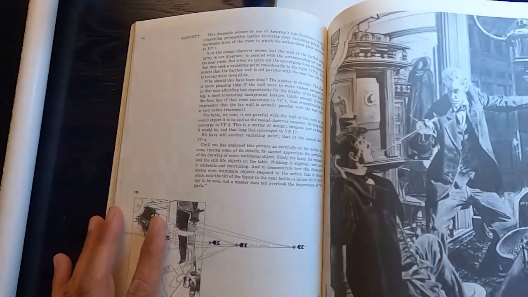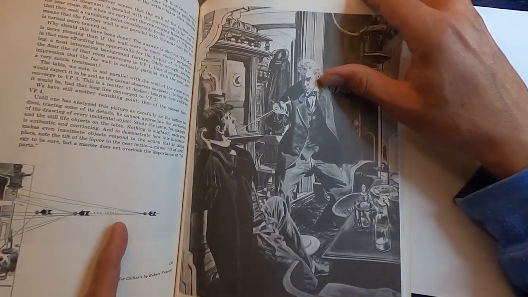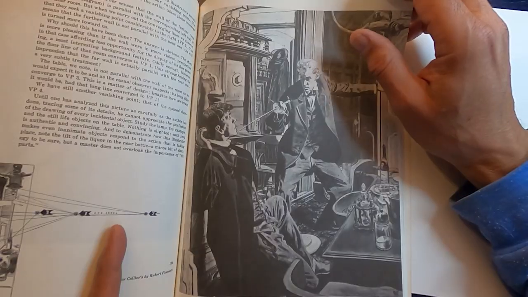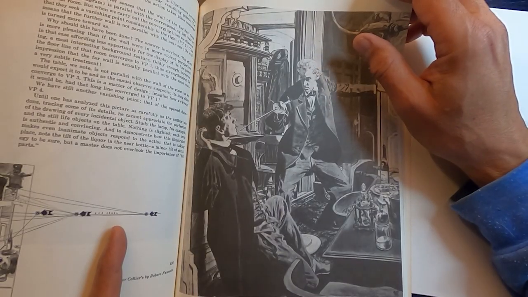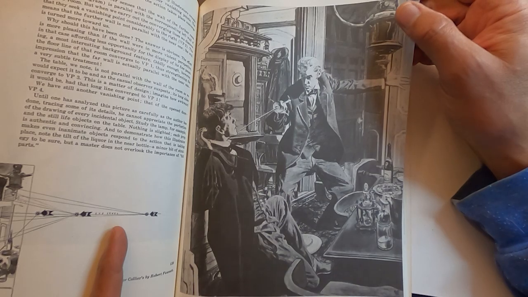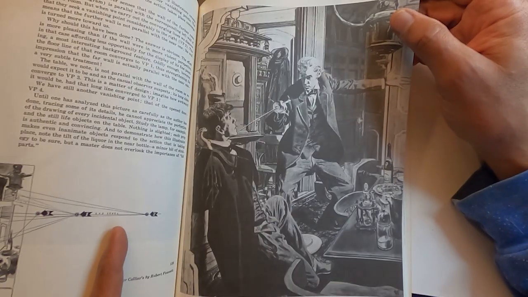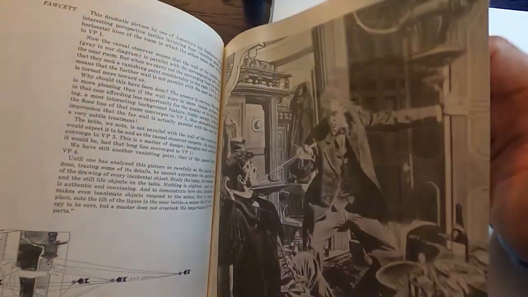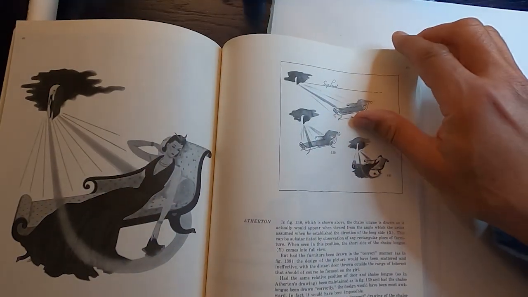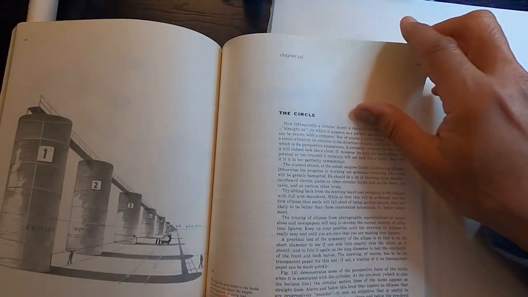So here's another great illustration by Robert Fawcett, another great illustrator from the magazine illustration days. In his work, he influenced Alex Toth a great deal. So you should look up these guys, Robert Fawcett and Albert Dorn, to see their artwork. They were just two of the greats whose work I really like a lot.